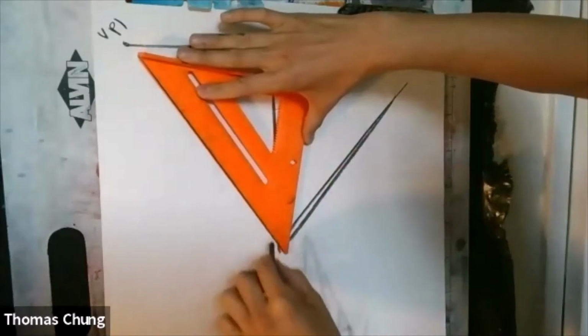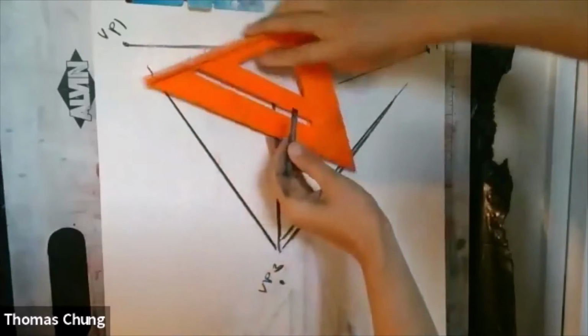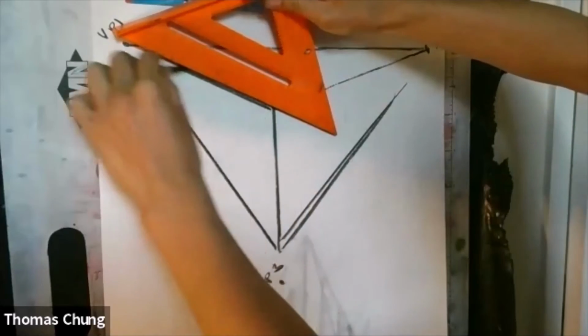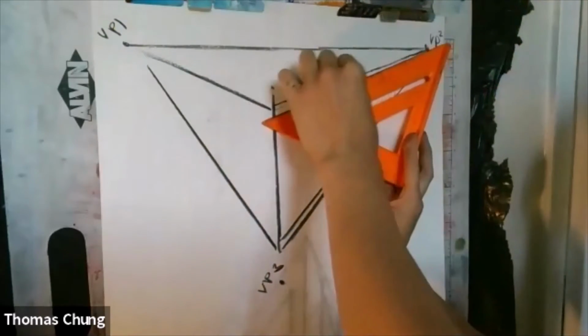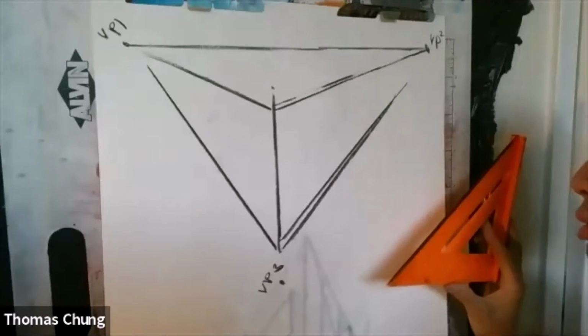And the top and the bottom to vanishing point 1. Okay, so now here's the trick with 3-point perspective.